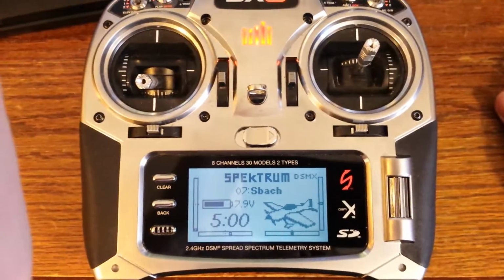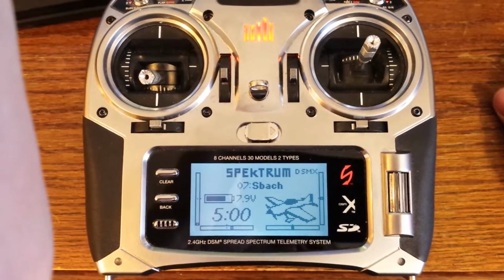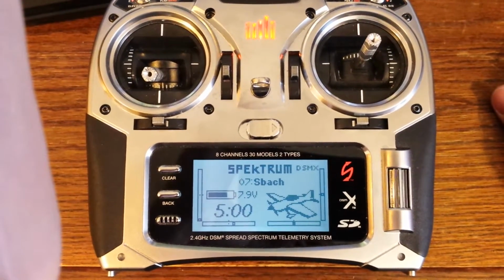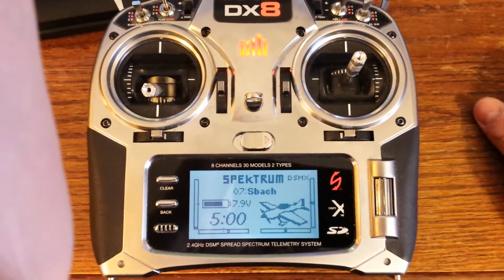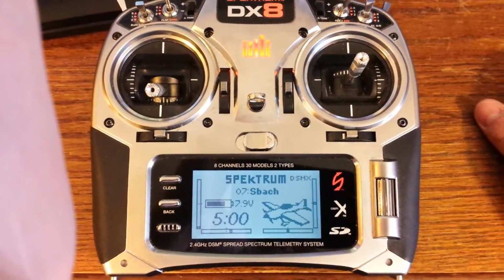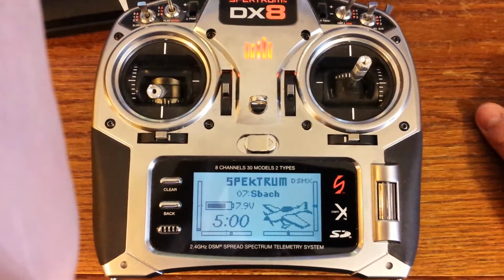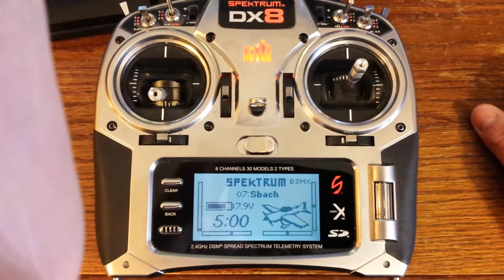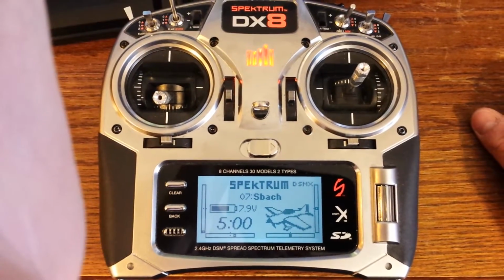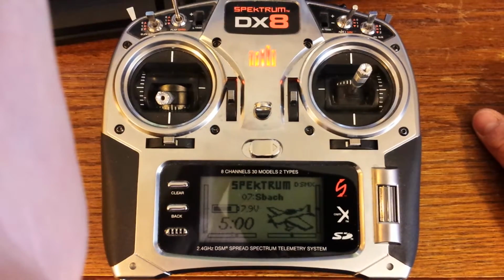Just wanted to make a video because I have actually run into this with newcomers to the field who are just getting used to their new radio, Spektrum radio, or computer radio of some type, Futaba, JR, one of those types of radios.